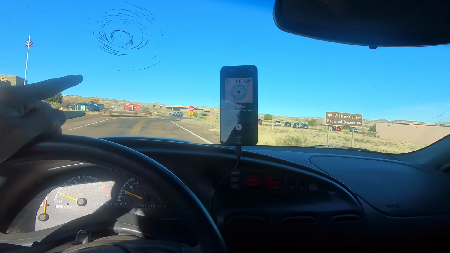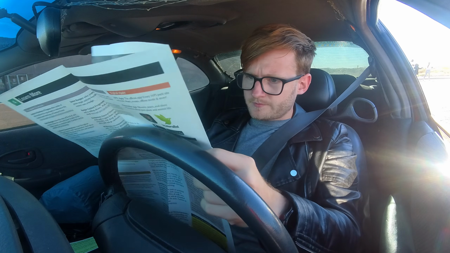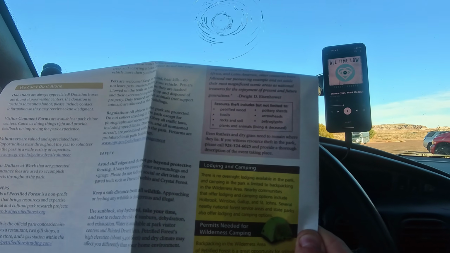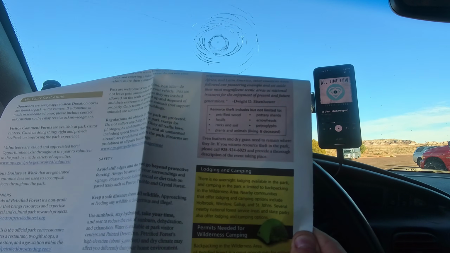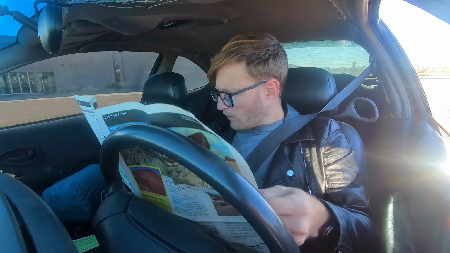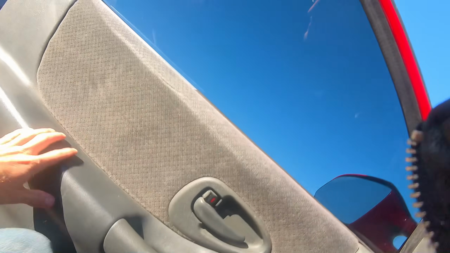Okay, so this is the visitor center and the Painted Desert is over there. Okay, this is what I was looking for. There is no overnight lodging available in the park, and camping in the park is limited to backpacking in the wilderness area. Backpacking in the wilderness area requires a permit. Well, it says we should go inside and talk to the people at the visitor center to learn more.